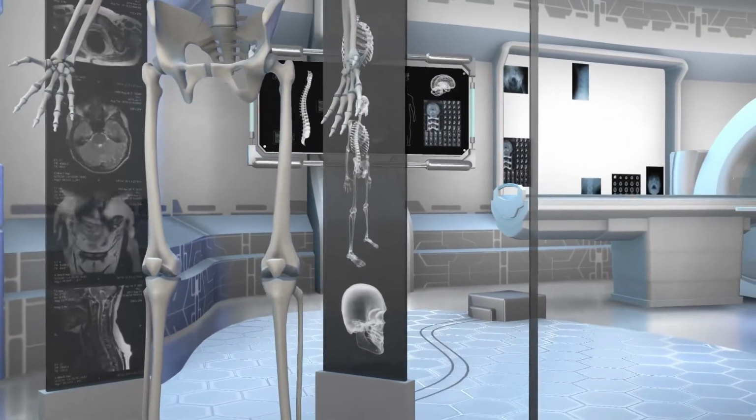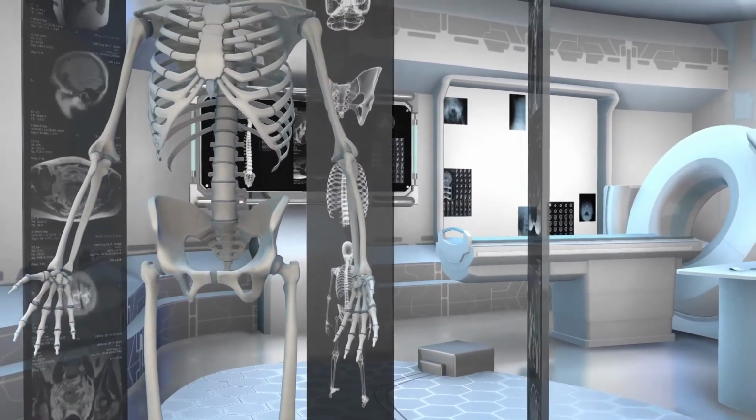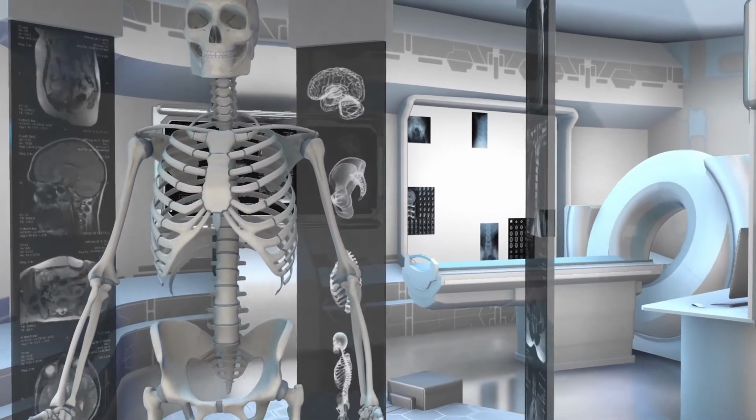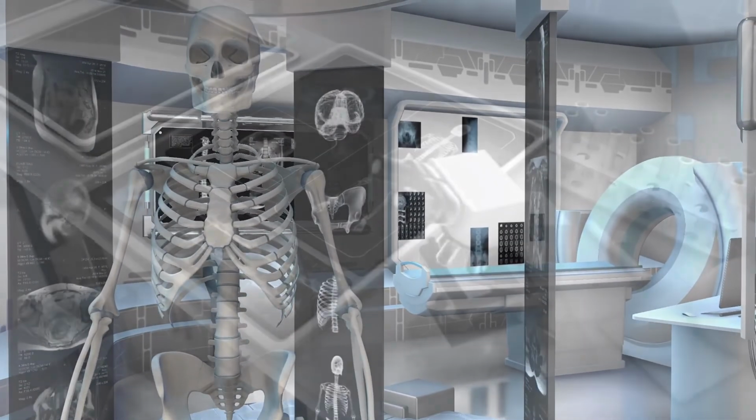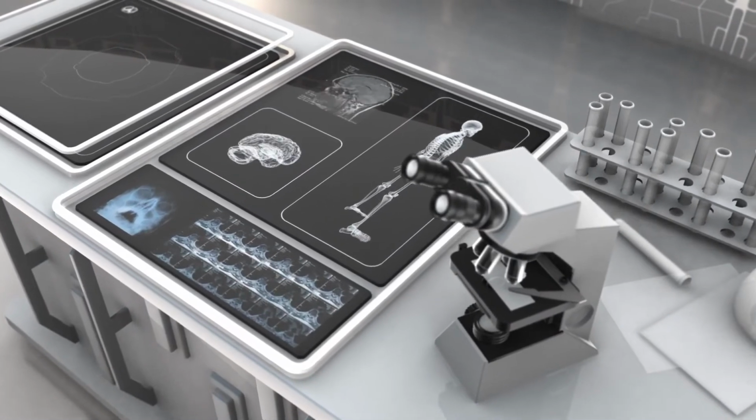Welcome to this session where we will be focusing on bones. Our aim is to identify the different classification and structure of bones, the functions of bones, and the effects of exercise on bones.